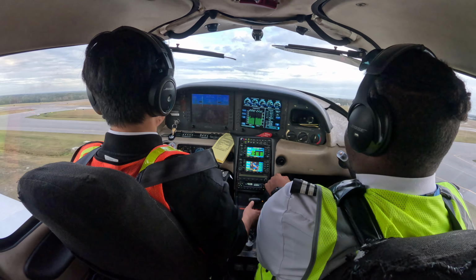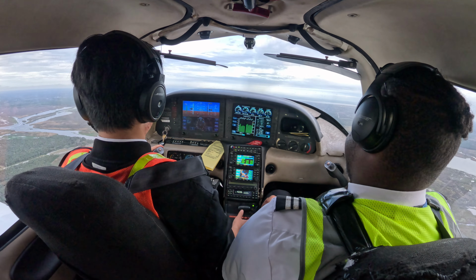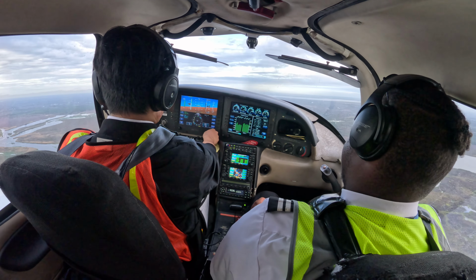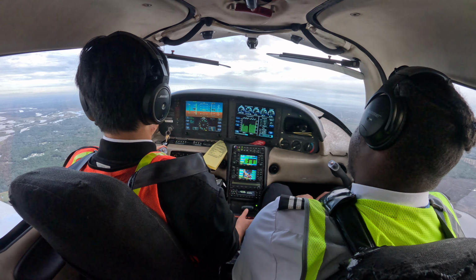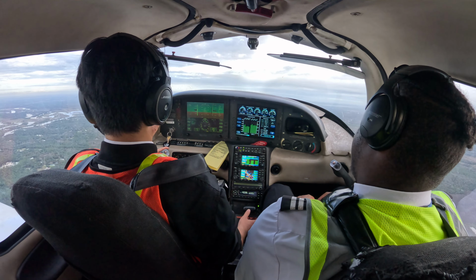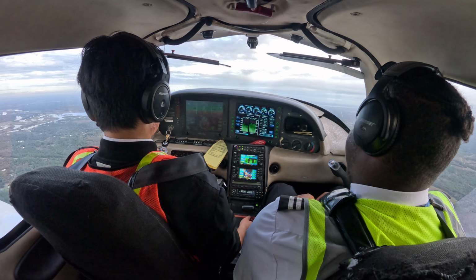Bucky 462, turn right, heading 110, contact departure. 110, heading, contact departure, Bucky 462. Orlando departure, Bucky 462, heading 110 at 1,700, climb to 2,000. Bucky 462, Orlando departure, radar contact, climb and maintain 4,000, say request.